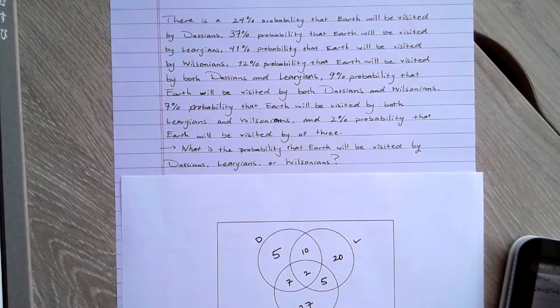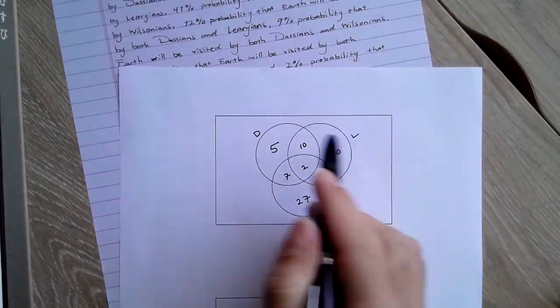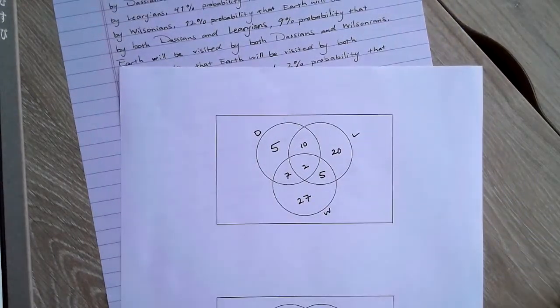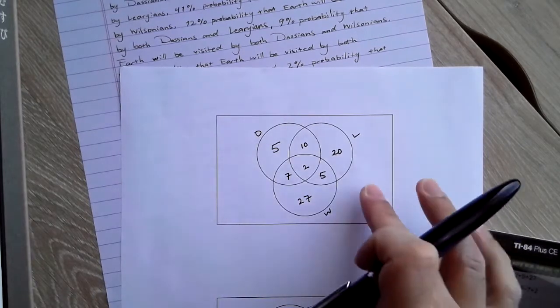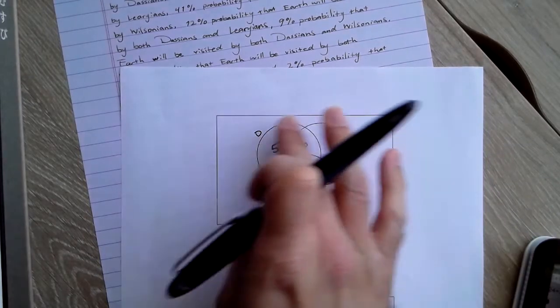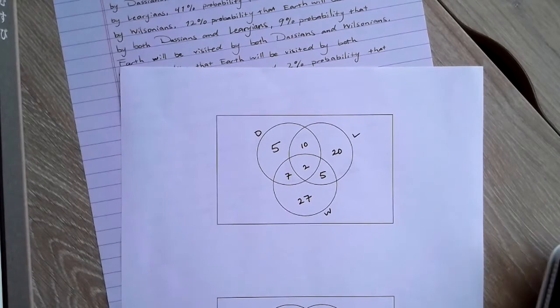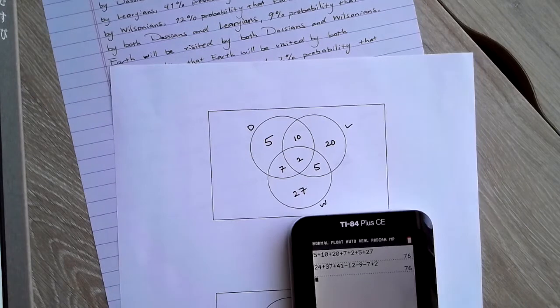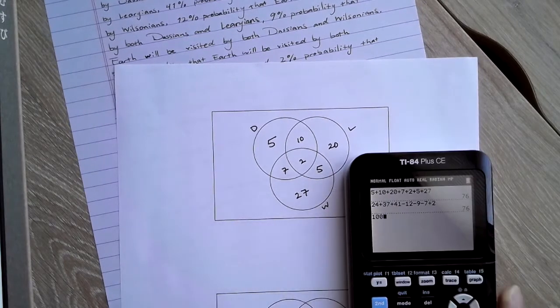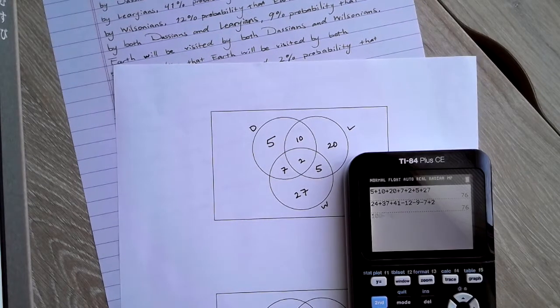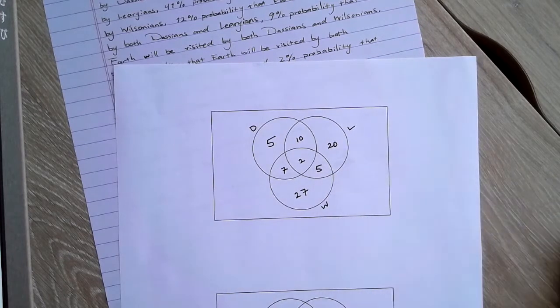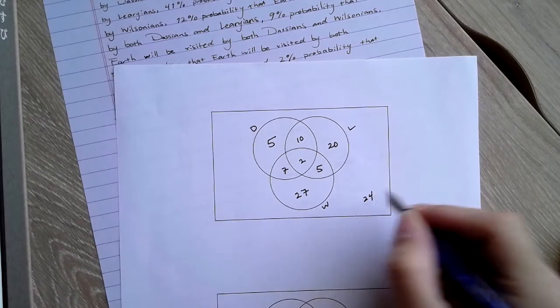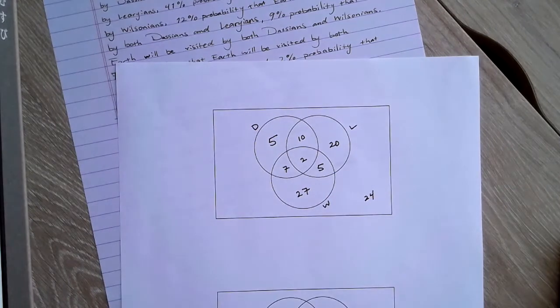Now, since the rectangle represents everything, it's 100%, so I'm going to label the outside region, which is sort of when Earth doesn't get visited by anybody, at least none of these 3 folks. So 100 minus 76, of course. So there's a 24% chance that Earth gets visited by none of these 3.